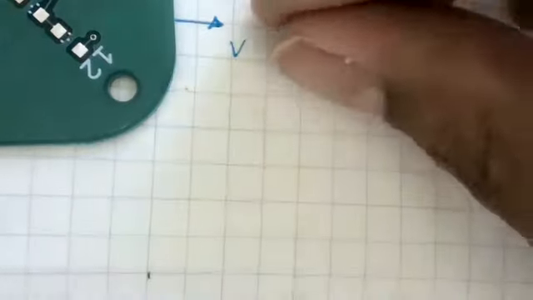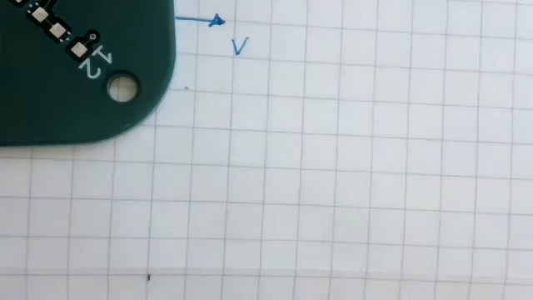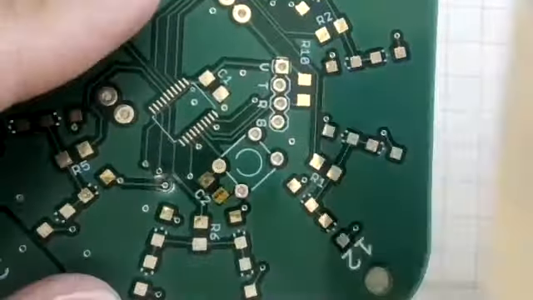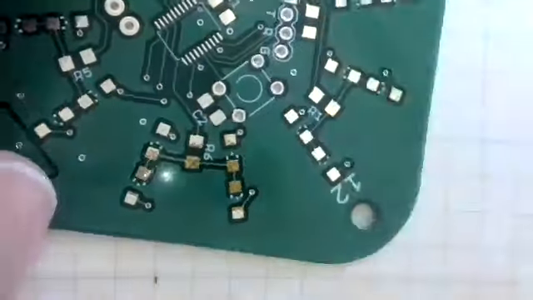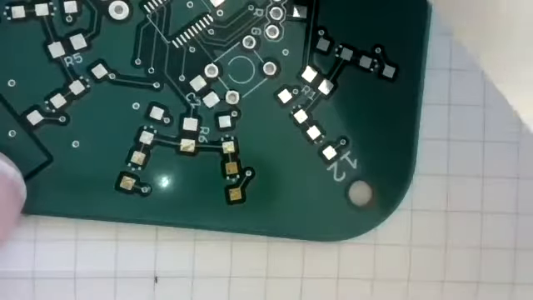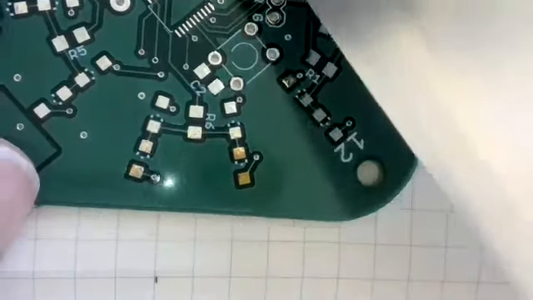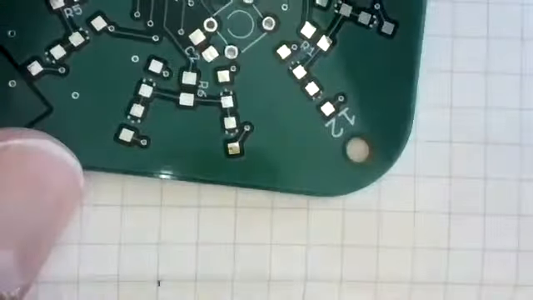So I have another video that's going to show the process of actually taking this printed circuit board, lining up, I'm trying to find, this is a stencil for solder.